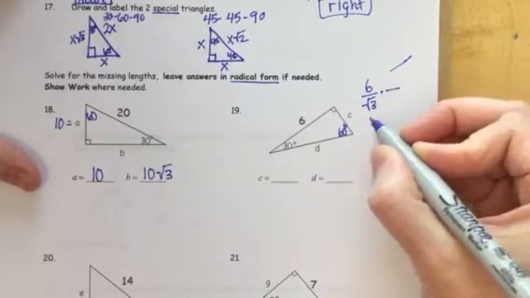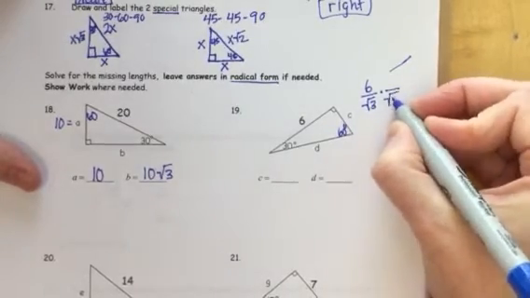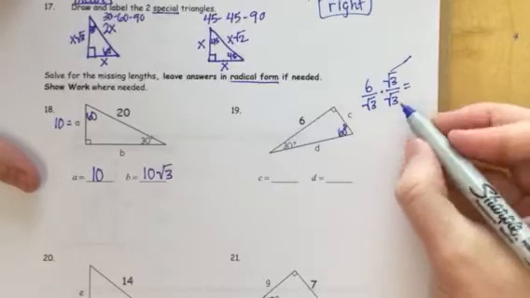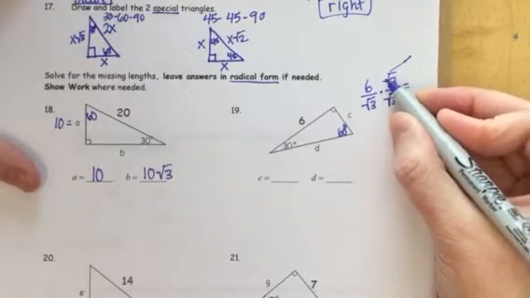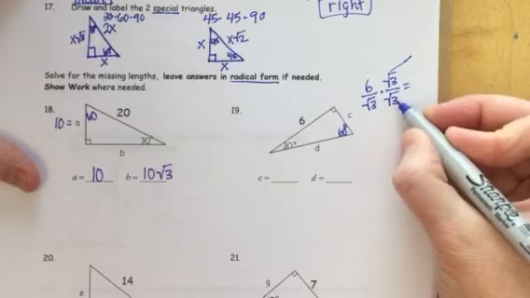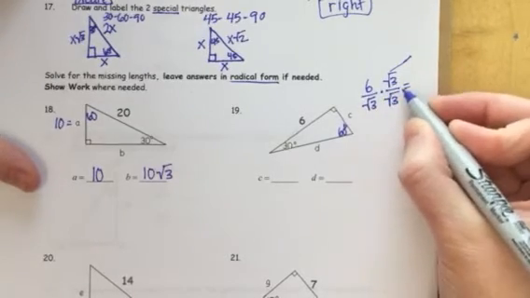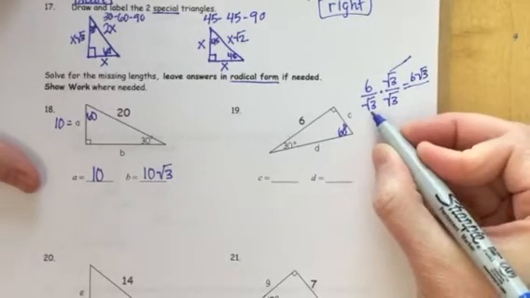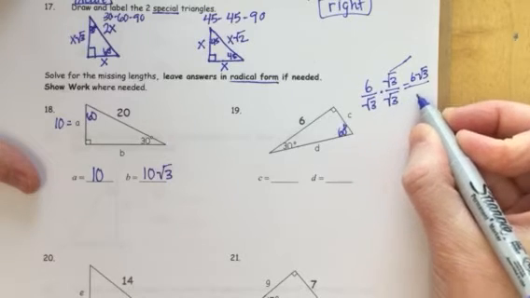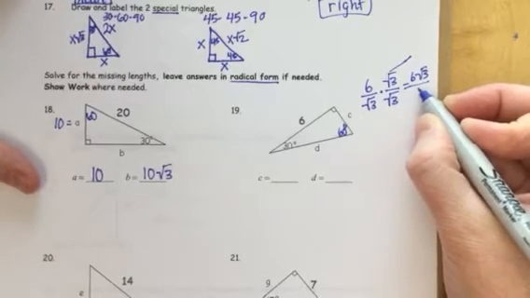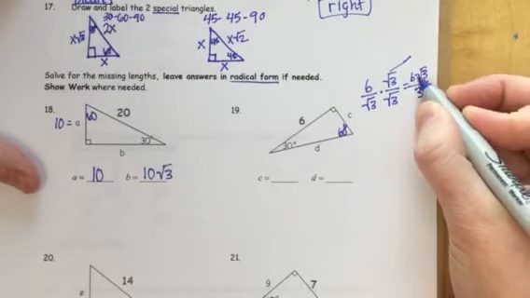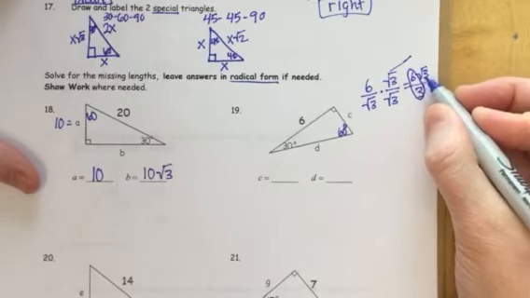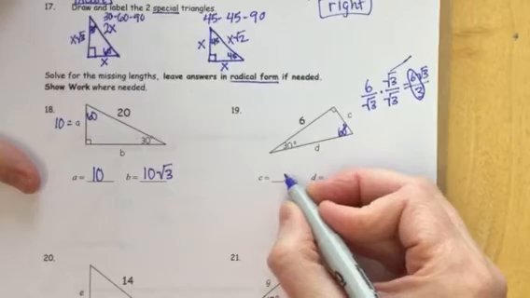This is technically a correct answer, so if you put that for C, I would give it to you. But we oftentimes will rationalize the denominator, make sure that it's not a radical. So if I multiply this by root 3 over root 3, which is 1, something divided by itself is 1, it doesn't change the value of this, but it's going to change the look of it. So the numerator now becomes 6 root 3. And the denominator becomes square root of 3 times square root of 3, which is square root of 9, and the square root of 9 is just 3. Now here I have 6/3, and 6 divided by 3 is 2. So another correct answer for this is 2 root 3.